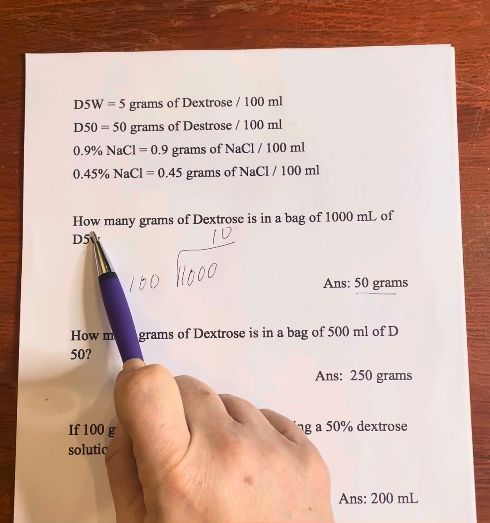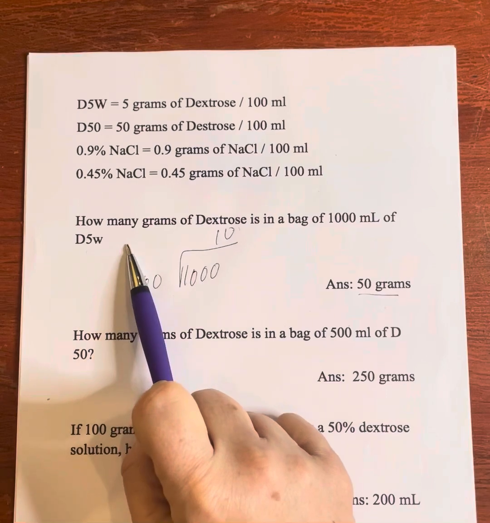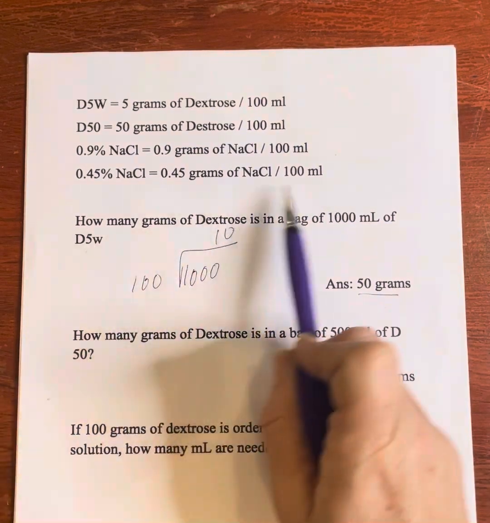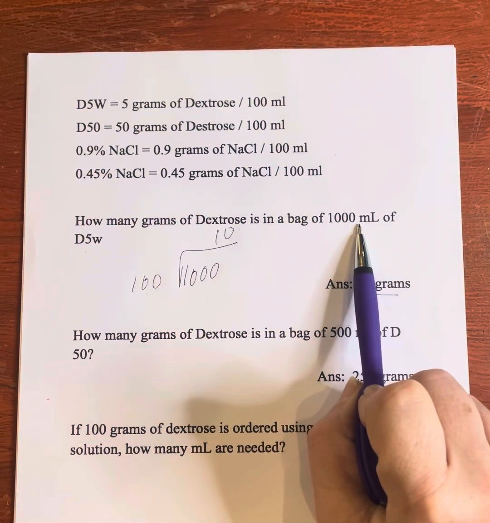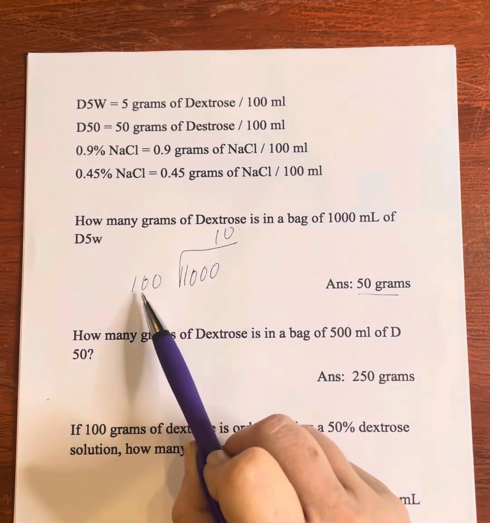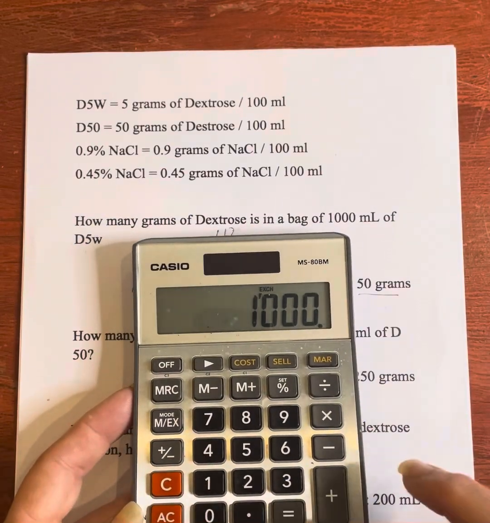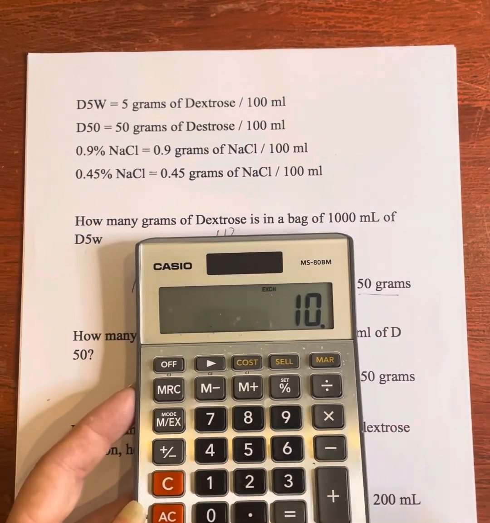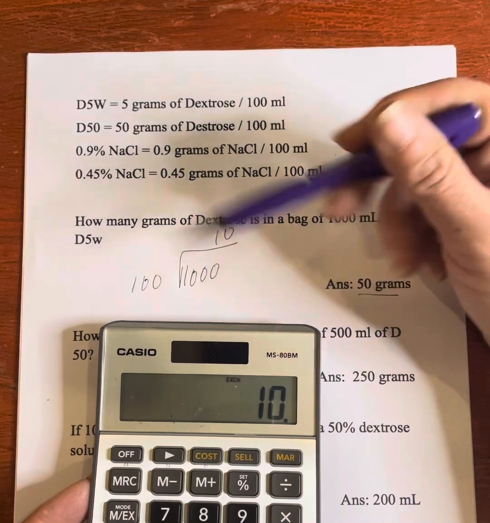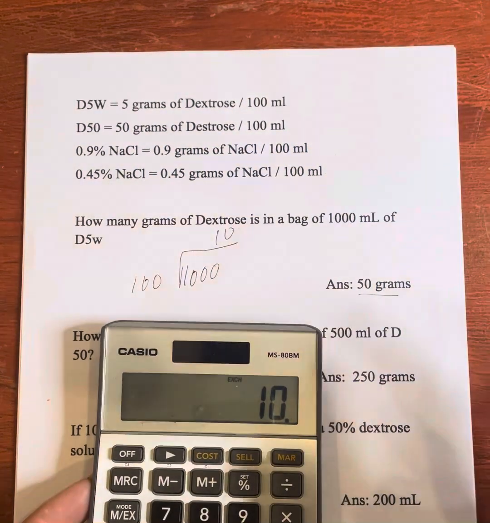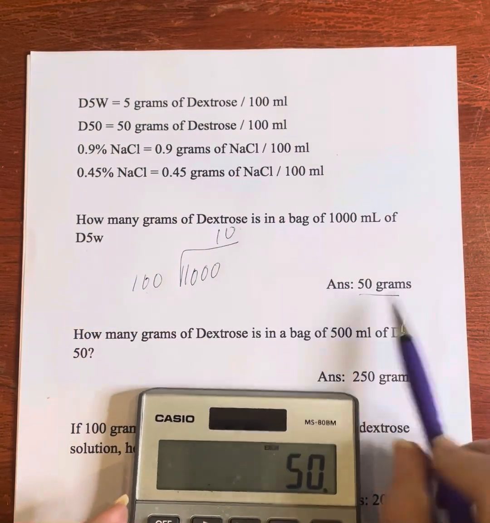So this asks how many grams of dextrose are in a bag of 1,000 milliliters of D5. If I know the 5 means for every 100, I want to see how many 100s are in that 1,000 milliliter bag. Let me do it in my calculator. 1,000 divided by 100 equals 10. Since it's D5, I multiply 10 times 5 to see how many grams are in that whole bag, and it's 50 grams.